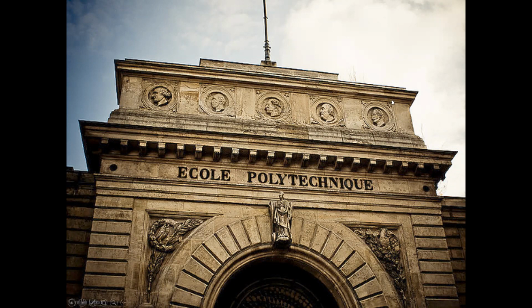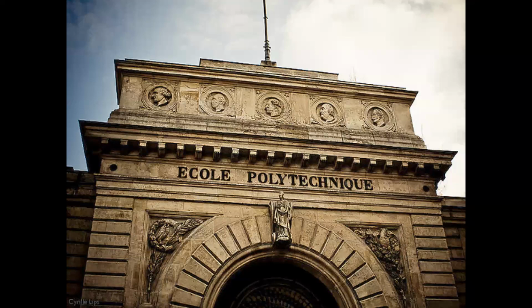So you may not be familiar with how the French system works, but they have these special universities which are almost above the level of the universities. They're called Grande École, and the best school for mathematics at the time was the École Polytechnique in Paris. So Galois tried to get into École Polytechnique, but he failed.